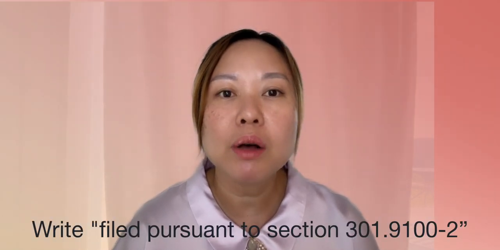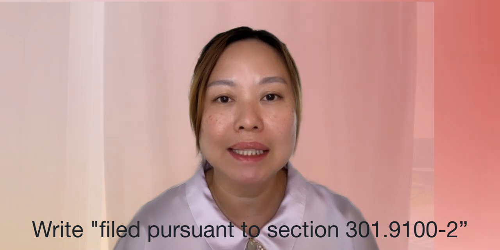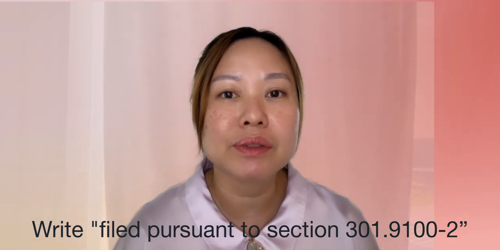If it's not made initially, it can be made via an amended return filed within 6 months of the original due date. You write "Filed pursuant to Section 301.9100-2" on top of the amended return. After making the election, it can only be revoked with IRS approval.